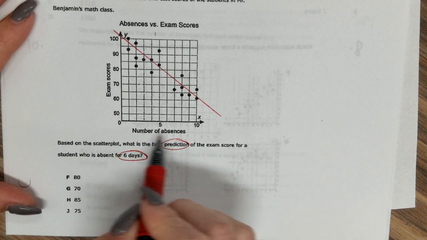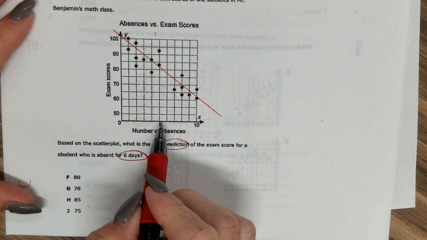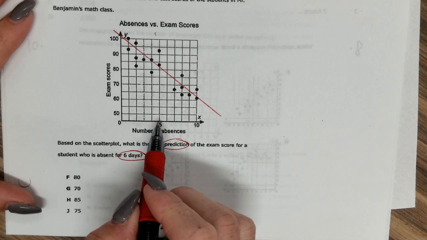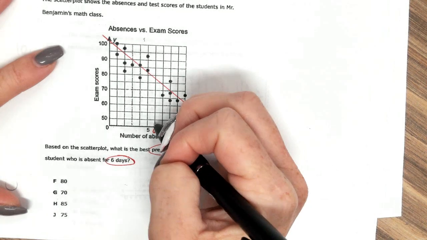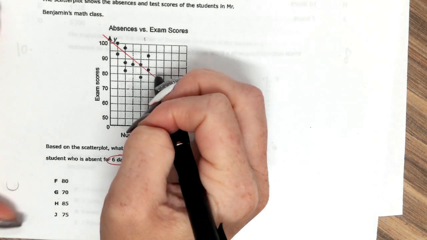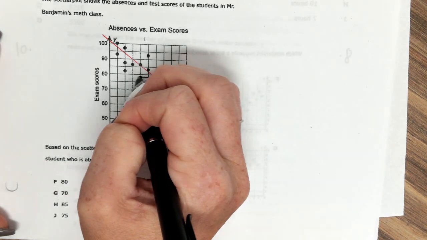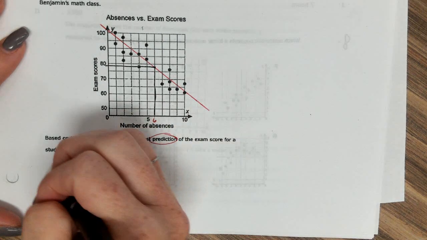So where's days? Number of absences right here. What are they counting by? If this is 0 and this is 5, what would this be? 1, 2, 3, 4, 5. This would be 6. So I'm going to go up to my trend line, and I'm going to go over. What am I really close to? 80.